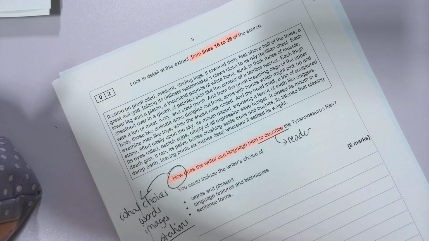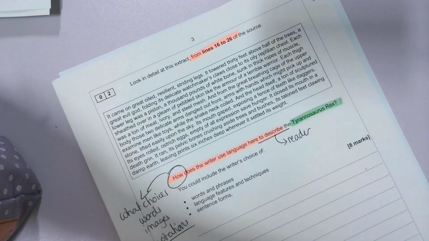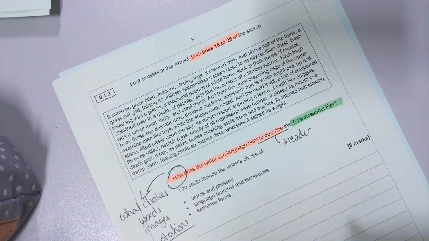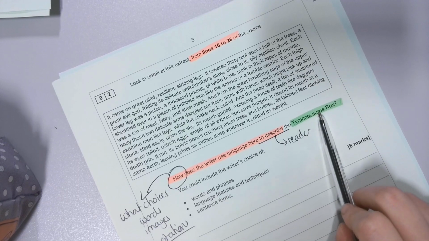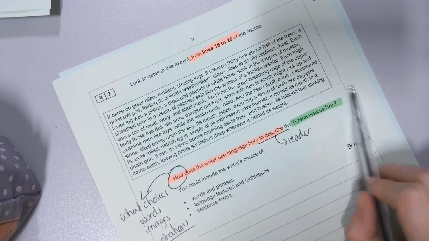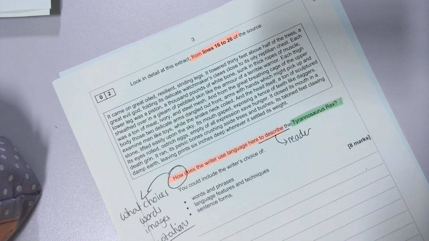So the first thing I want you to get into a really good habit of doing is exploding your question. What are your expectations of this? Any day of the week, no matter what, if you were being asked this question on the street, or in a different lesson, what would you know about this thing? Now, with a Tyrannosaurus Rex, if you didn't know that, you were going to have some struggle here. So it's really important to make sure that we read the extract properly.